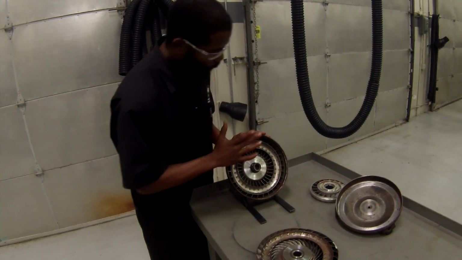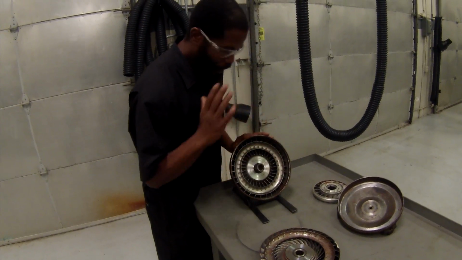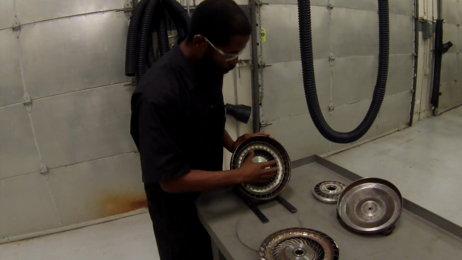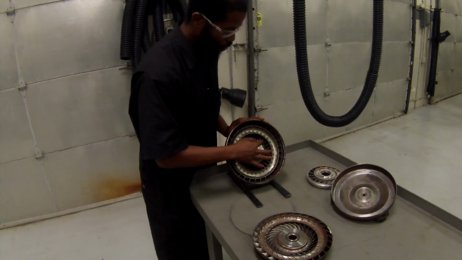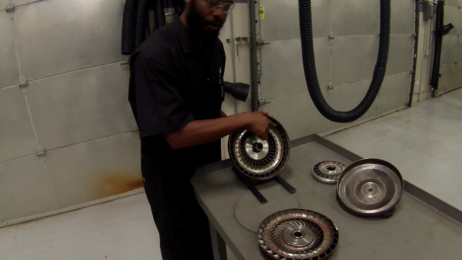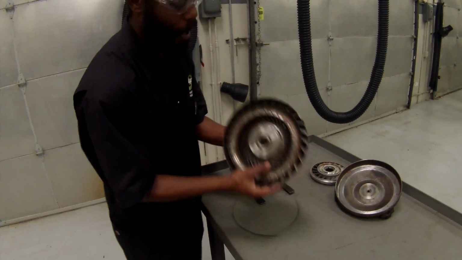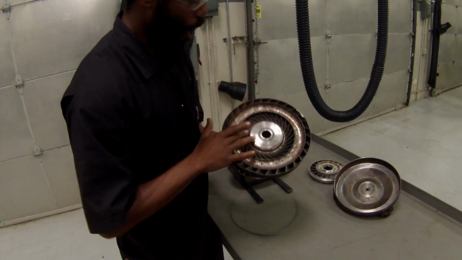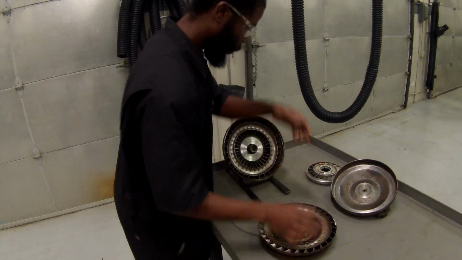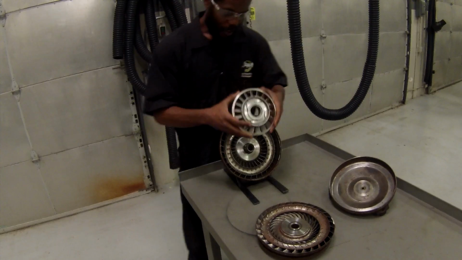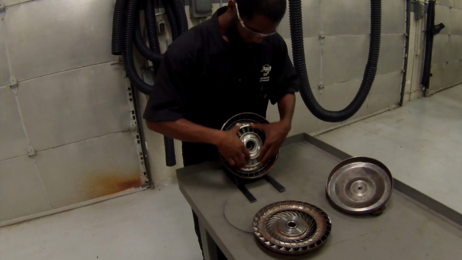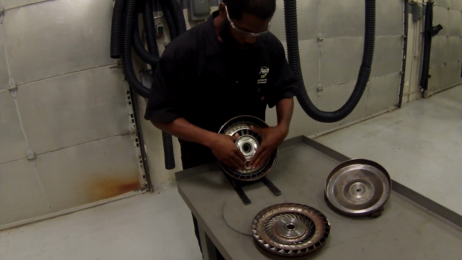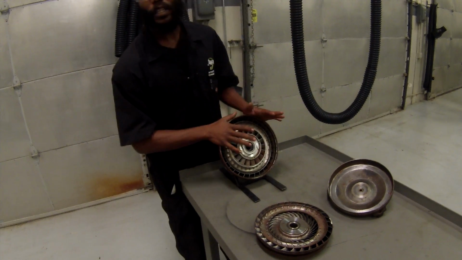Our fluid will flow from the transmission to the torque converter, through the torque converter pump, out of the pump, into the turbine, and then out of the turbine. And it will strike this stator to get a nice vortex flow.